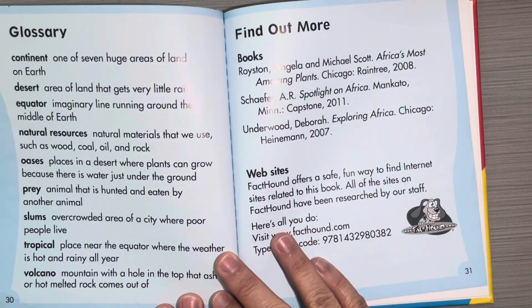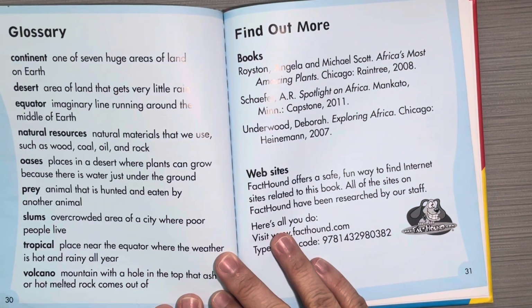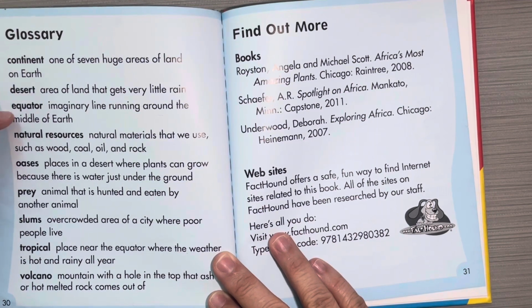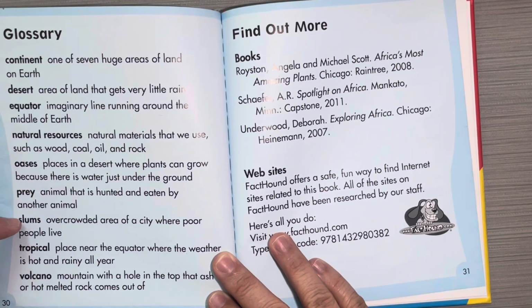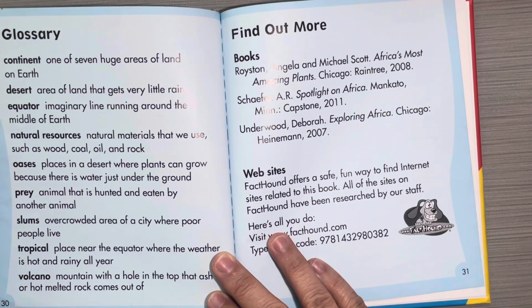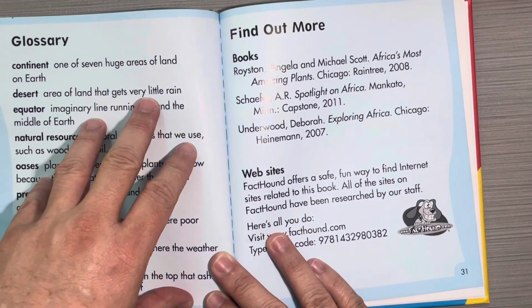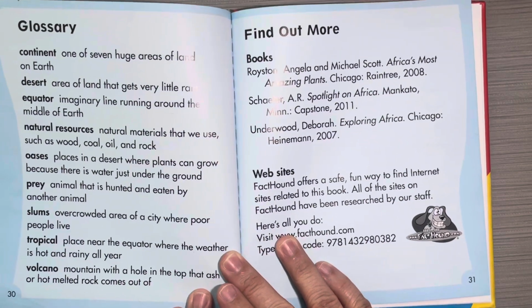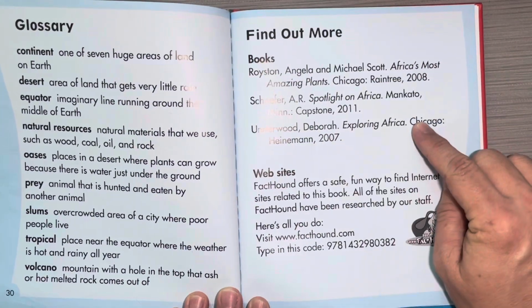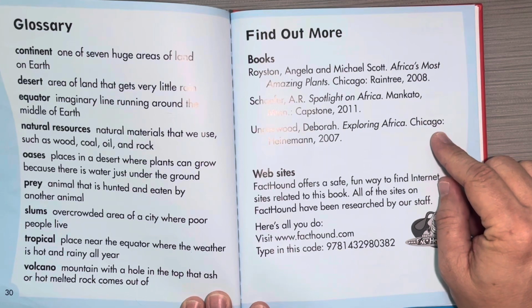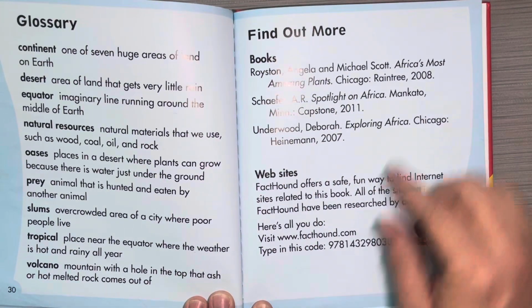This is a glossary. The glossary is an important feature of a nonfiction text. It tells you important words that are in the book, and it tells you what their definitions are. So if you don't understand what a word means, you can always go to the glossary to take a look and read the definition. These are books that you can read if you want to find out more information about Africa, and these are websites that you can go to if you want to get more information about Africa.